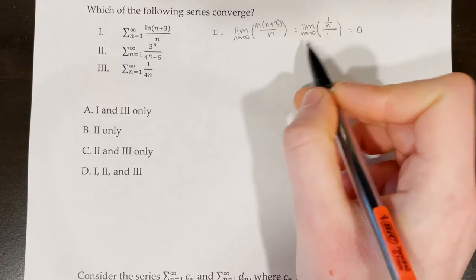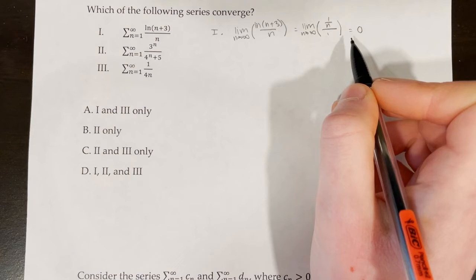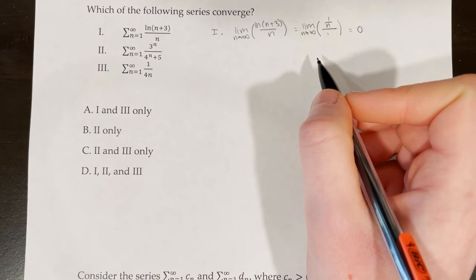If the limit as n approaches infinity of a sub n is equal to 0, the nth term test is inconclusive, which means that we need to try another test. Let's see if we could potentially use direct comparison.